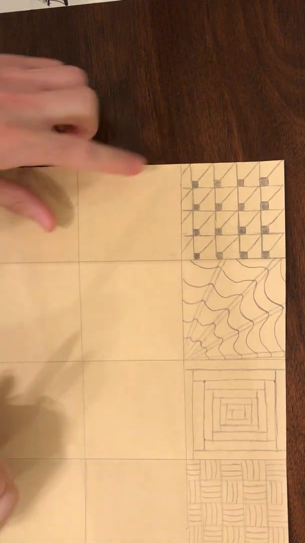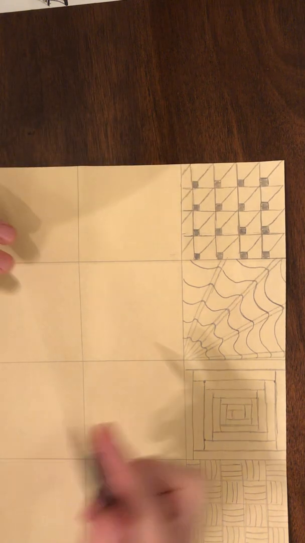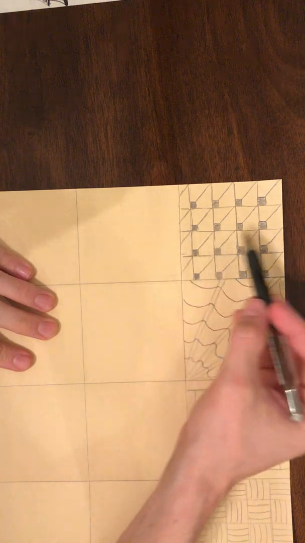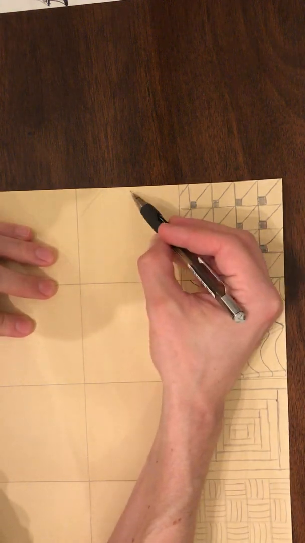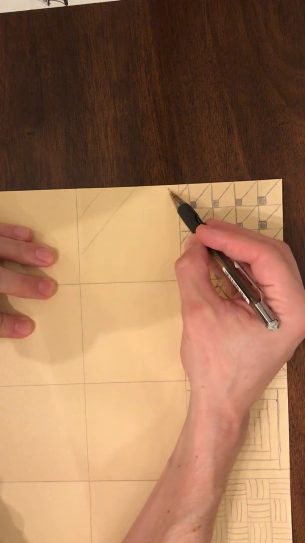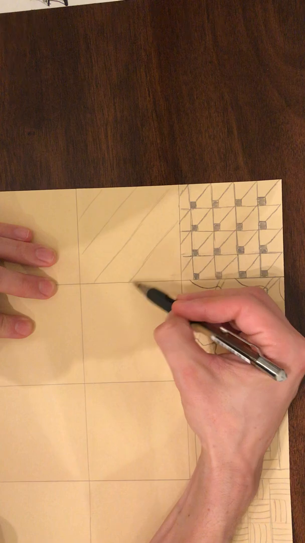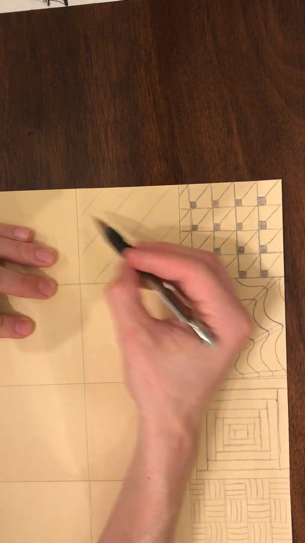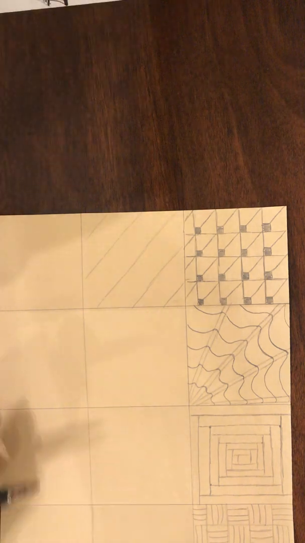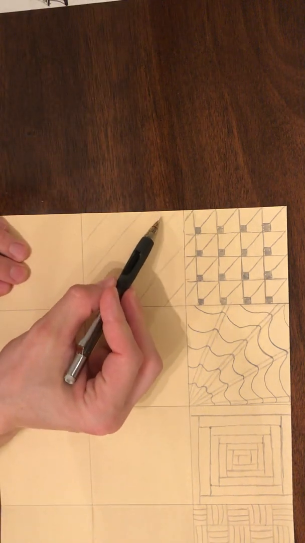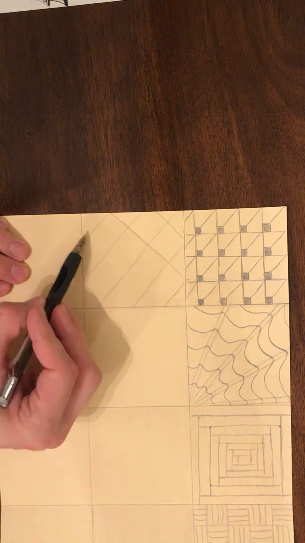So the first one is going to be kind of like a variation of this top one that you see right up here. Okay, instead of starting out with a checkerboard going that way, we're going to make it go a little bit more diagonal. And I'm going to make these a little bit bigger and wider too. So I'm going to make some lines going diagonal. I'm going to try and keep them evenly spaced, so that they're as equal as possible spacing in between them. Okay, then I'm going to do the same thing going across here like this. It's going to look kind of like a fence.